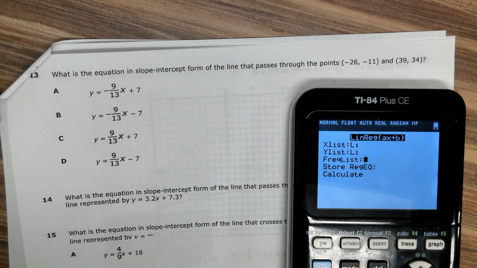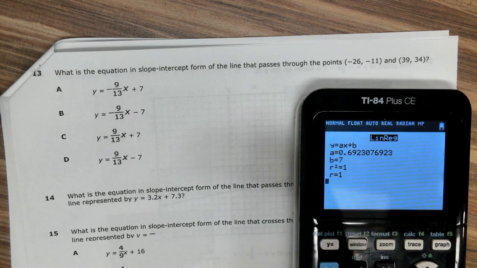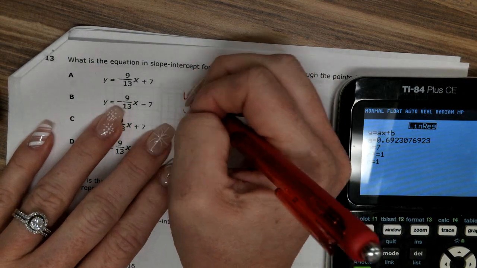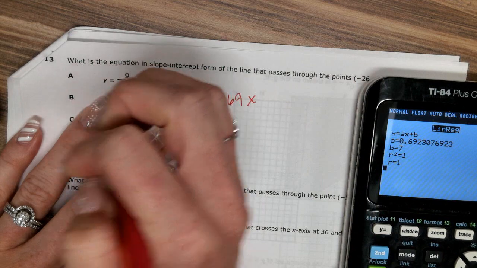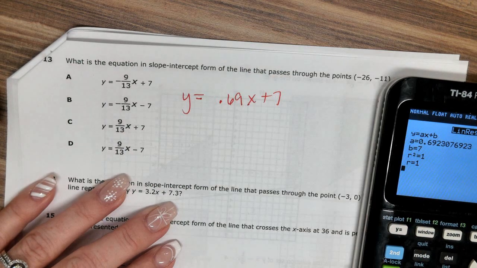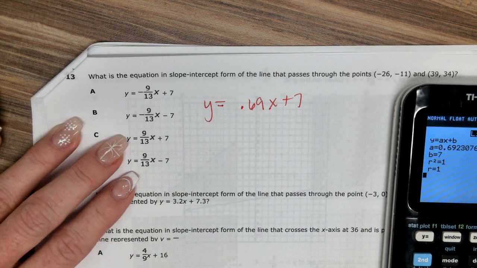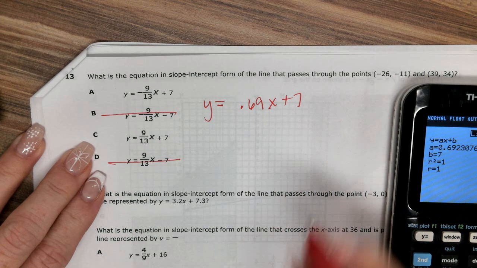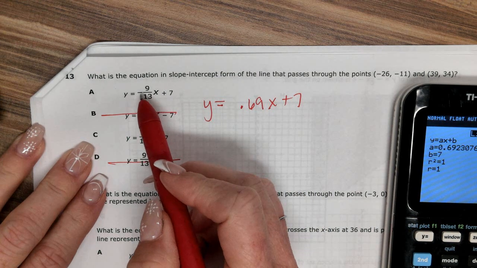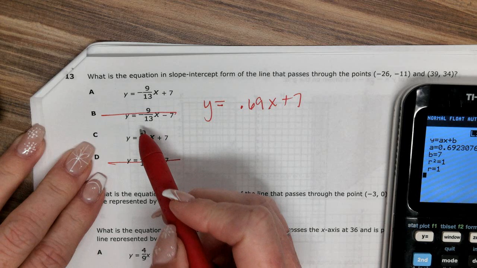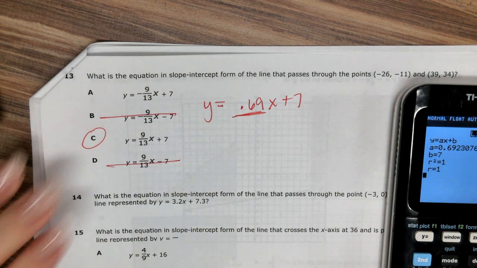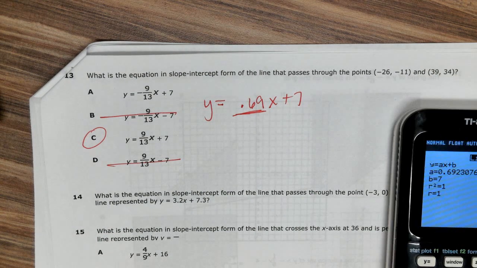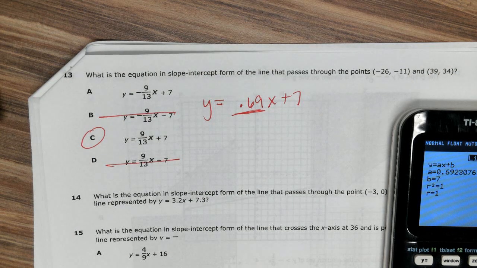Stat calc. Y equals, which I'm going to write this down, positive 0.69x plus 7. So I can go ahead and mark out the minus 7s. And then the only thing that's left is a negative 9/13 or a positive 9/13. And this is what? Positive. So it has to be C. Everybody good? Now the next one you're going to have to solve.